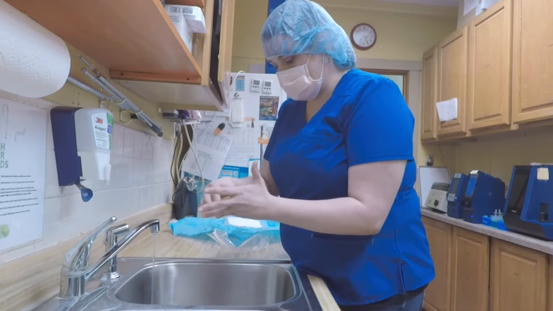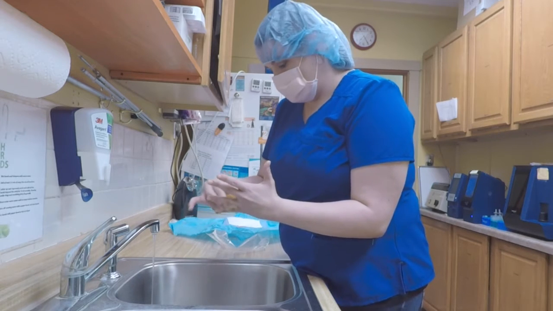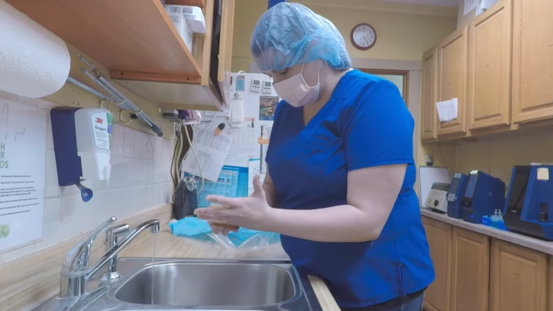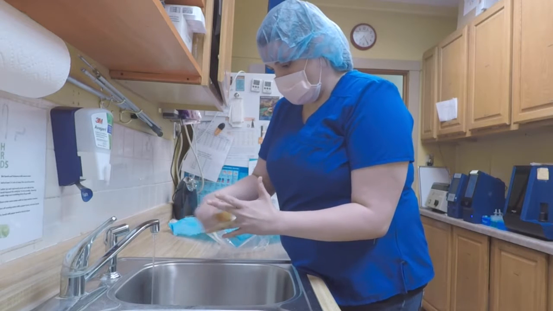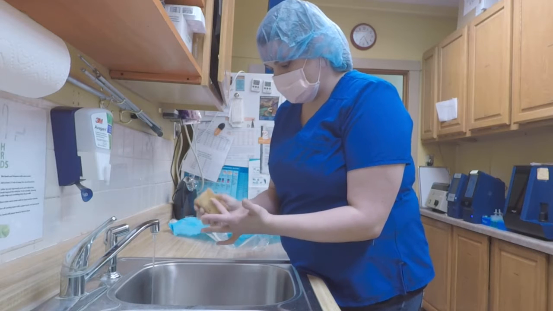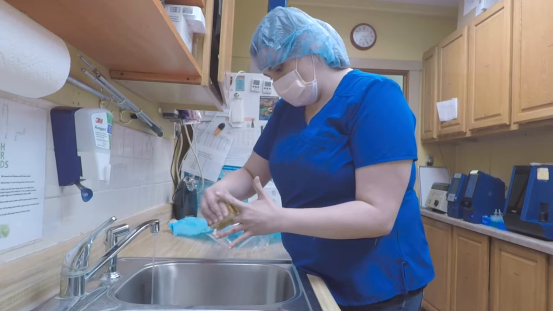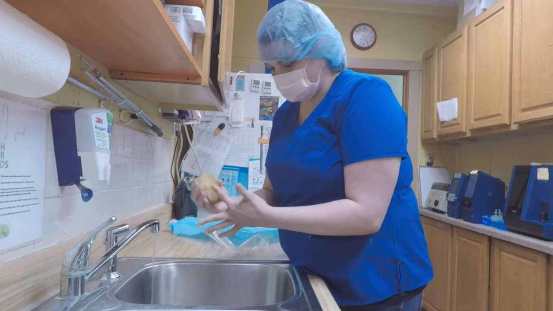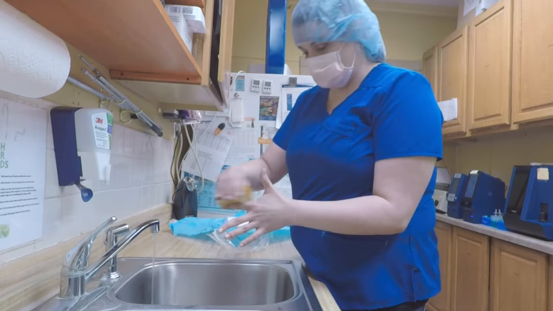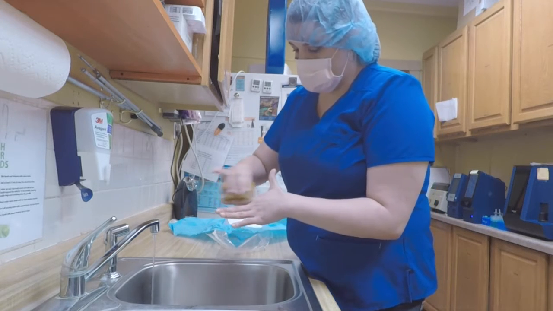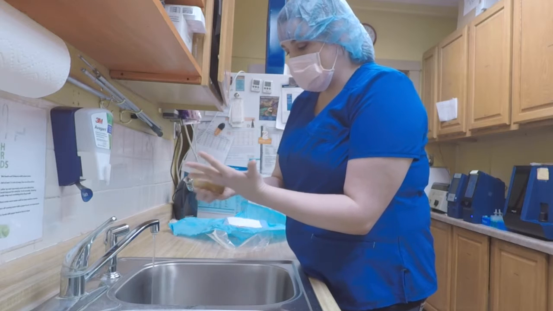Okay, and then you go down the sides of your fingers. Then you're going to want to do the side of your hand, don't do your thumb yet, 10 times.